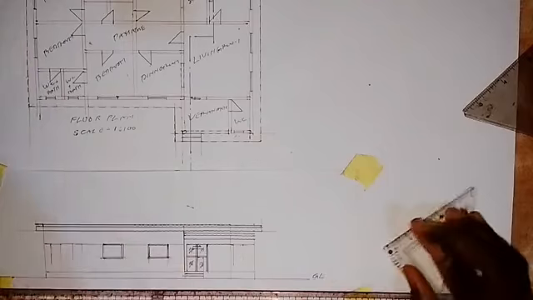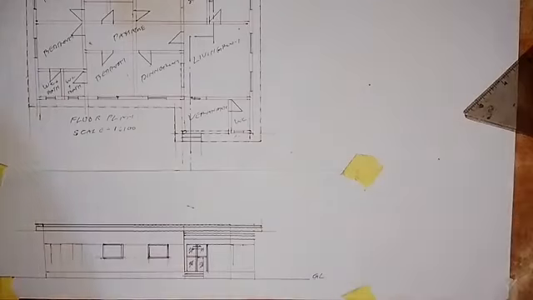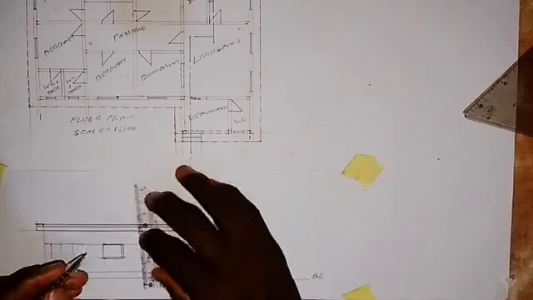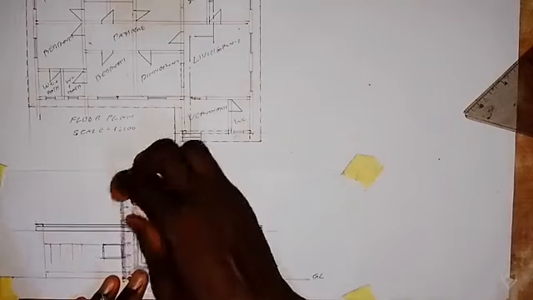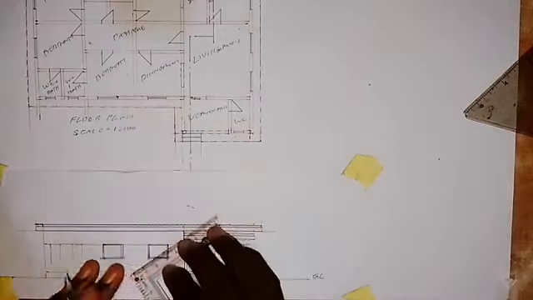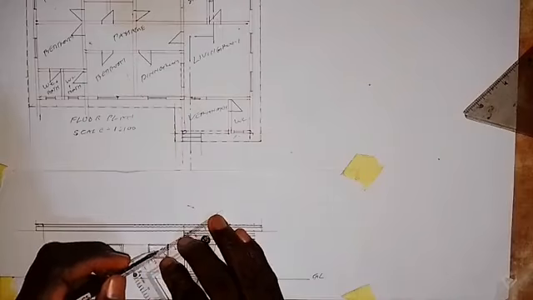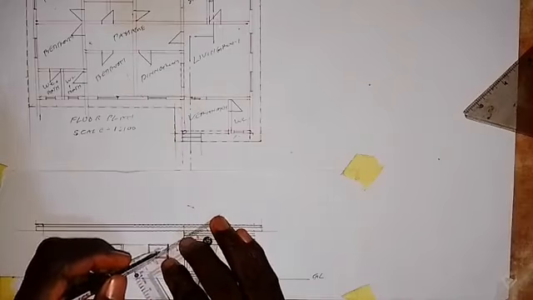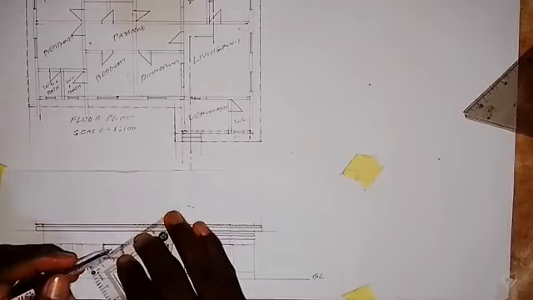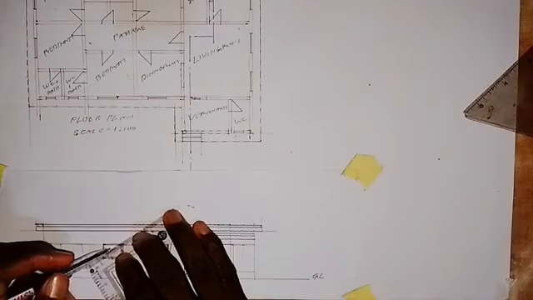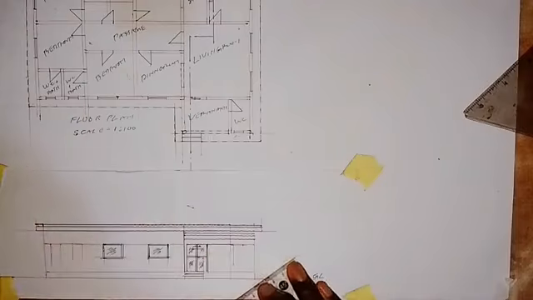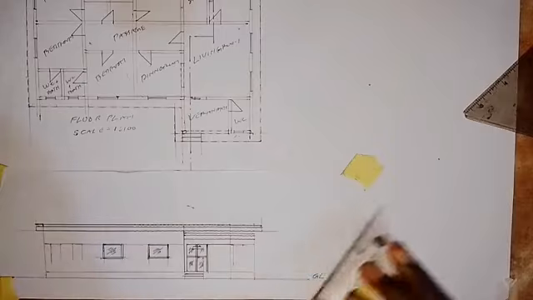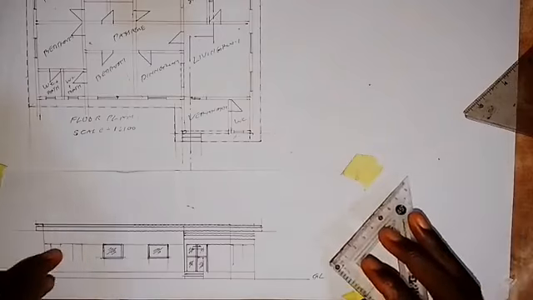All right, so we have these windows. They are casement windows as we are told. So in this case, it is just one piece. This is made of glass. All right, so we have this one. Then we also have this.